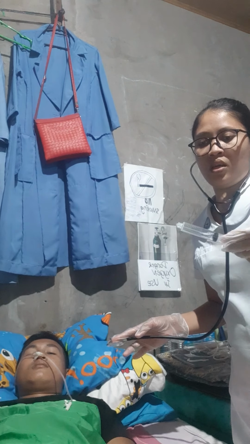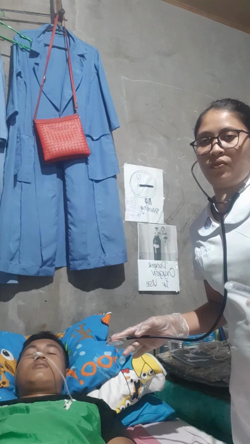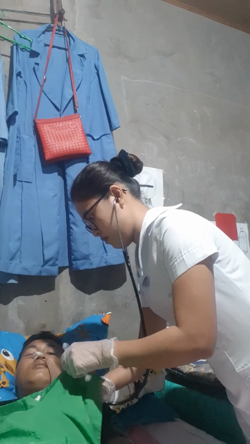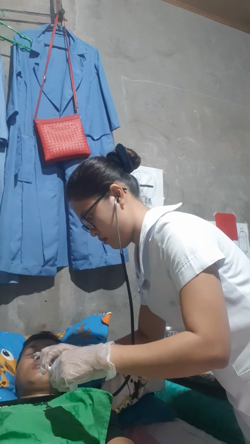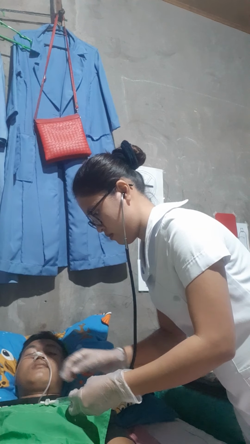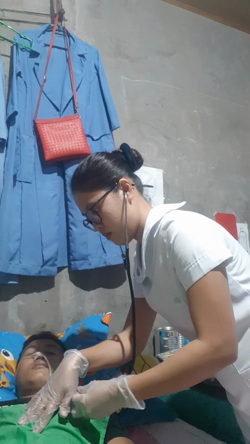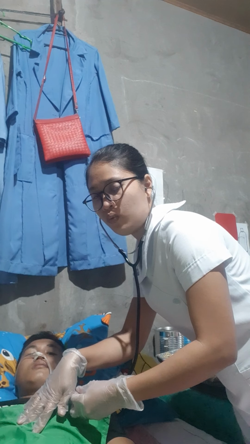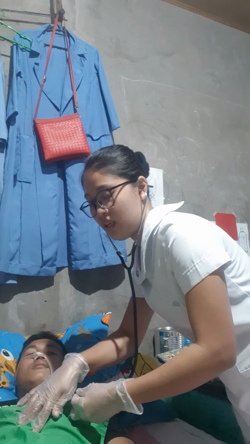It should be 5 to 10 to 30 ml of air. We are going to listen for the whooshing sounds while administering the air to the tube.